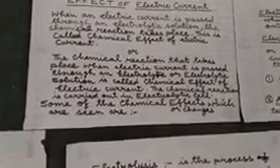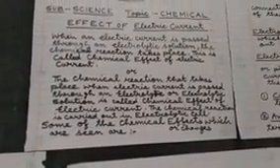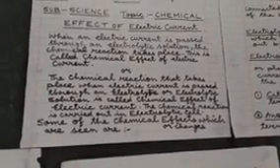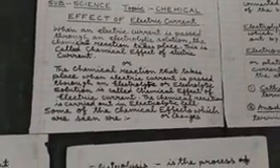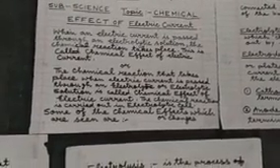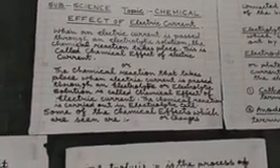In other words, students, you can also define the chemical effect of electric current in this form. The chemical reaction that takes place when electric current is passed through an electrolyte or electrolytic solution is called the chemical effect of electric current.